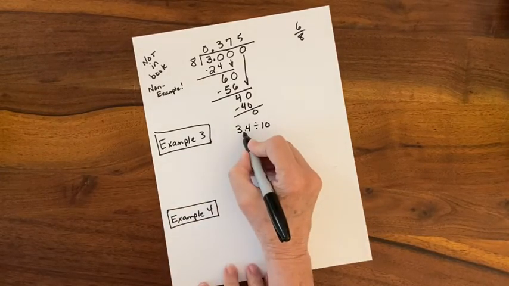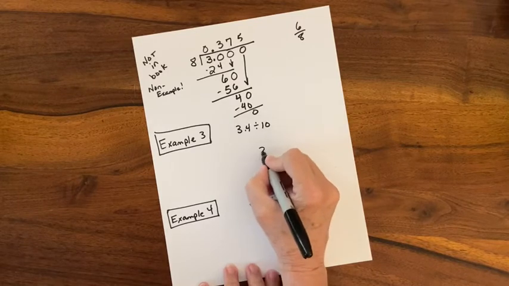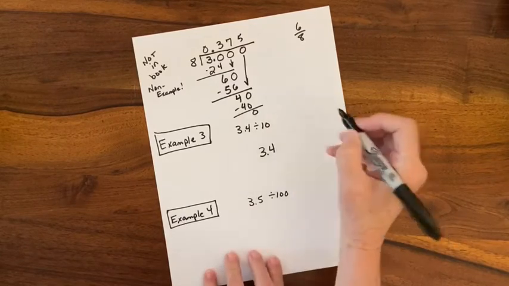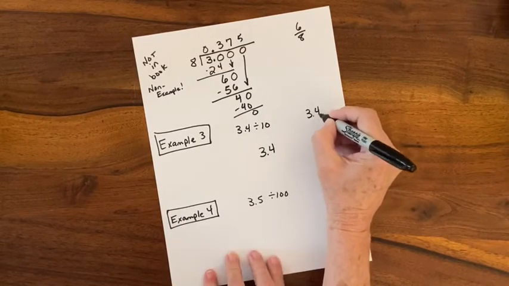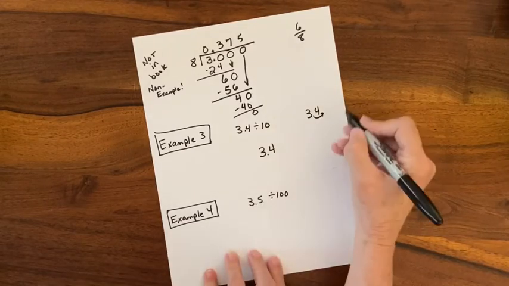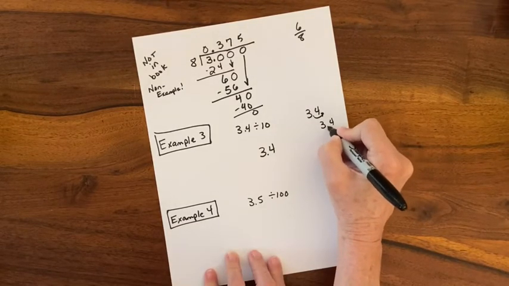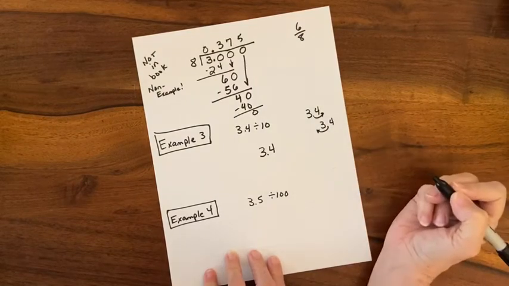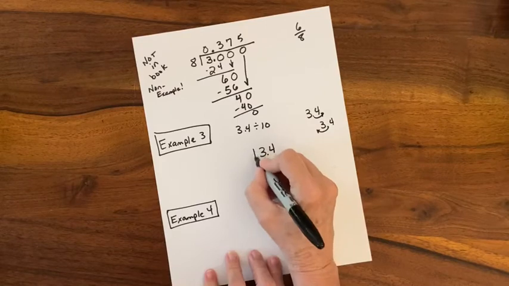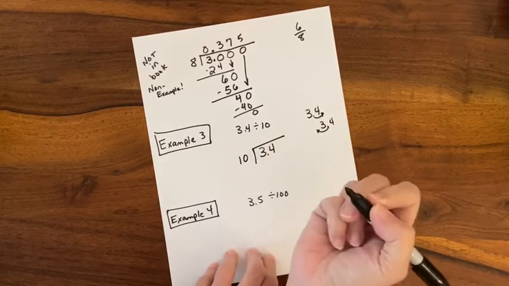So dividend, divisor. Oh wait, didn't we just do multiplying and dividing by 10, or multiplying by 10, 100, and 1,000? So now we're dividing by 10, 100, 1,000. So when we multiplied by 10, we wanted a bigger number, so we moved our decimal to the right. Now we're dividing. We're going to move our decimal to the left. We have 1 0 in the 10, so we move it 1 place. Let's try that out and see what we get.